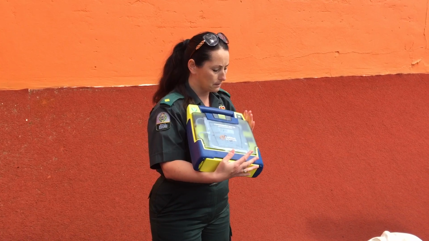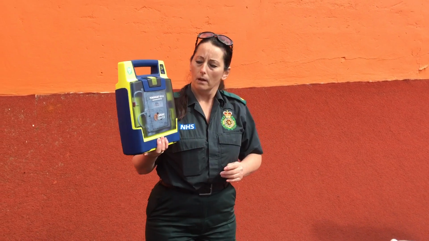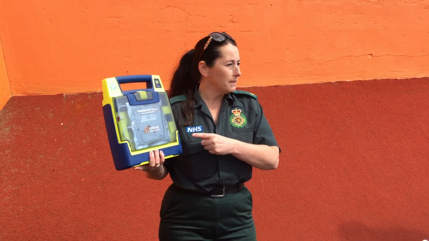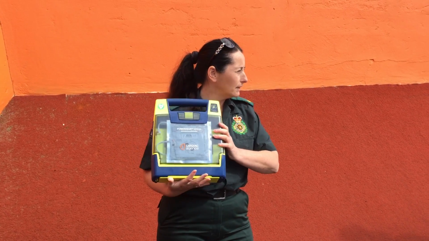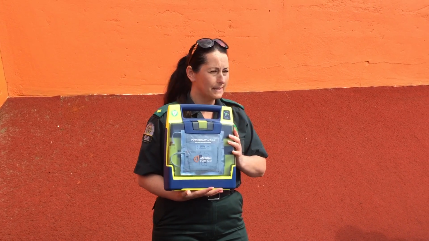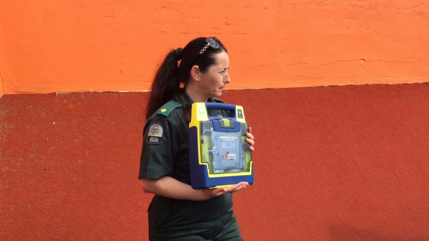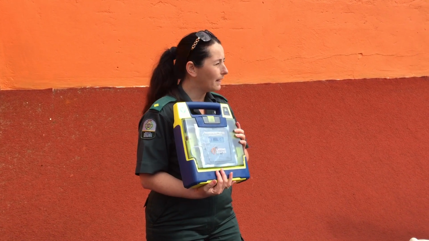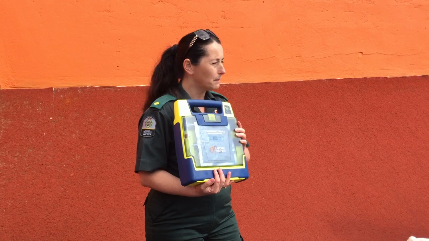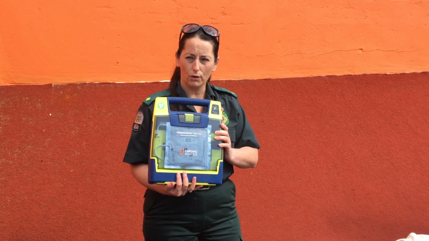Right, this will only shock the heart if the heart needs shocking. Not everybody is in a shockable rhythm. So you'll put the pads on and you will let it analyse, and then it will tell you whether that person needs a shock.